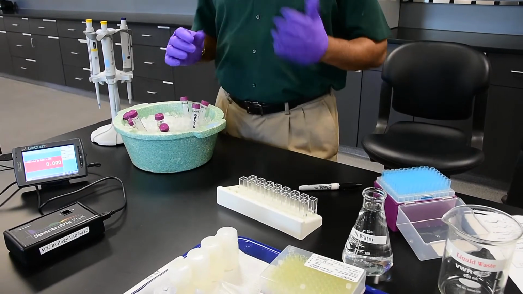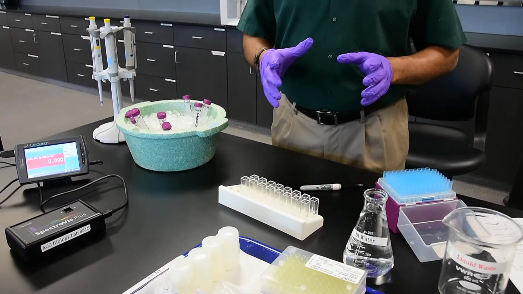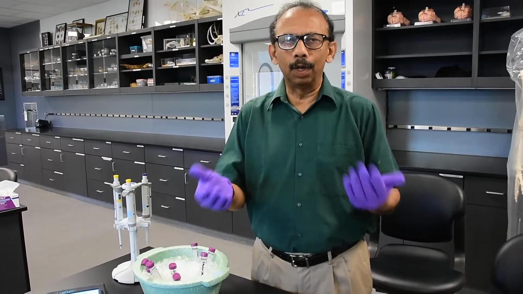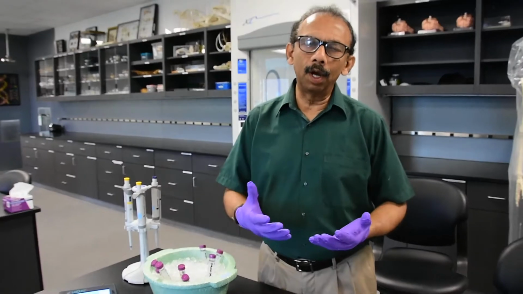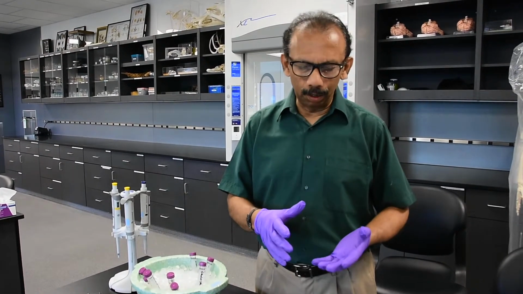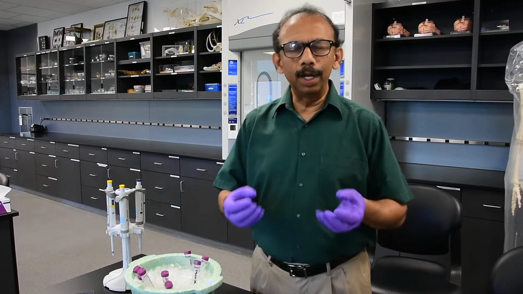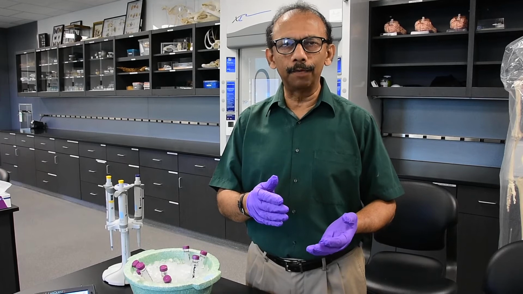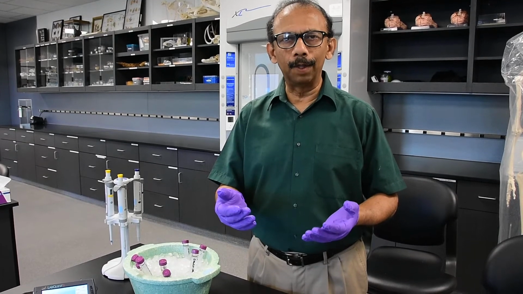To have this, you can use the formula (V1 + V2) / V1 = DF, and then figure out what that V1 is, and then you already know the V2, which is 1 ml. So in this case, it's a 2-fold dilution. You mix 1 part of the stock with 1 part of the water.